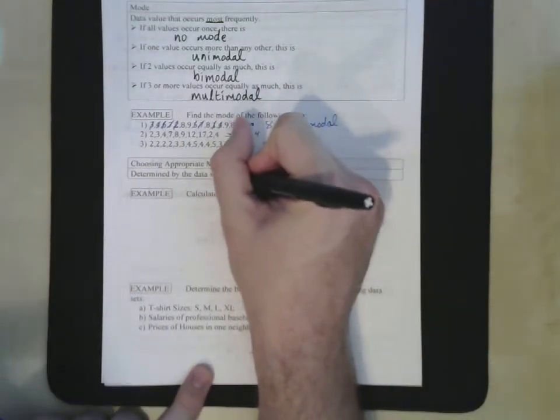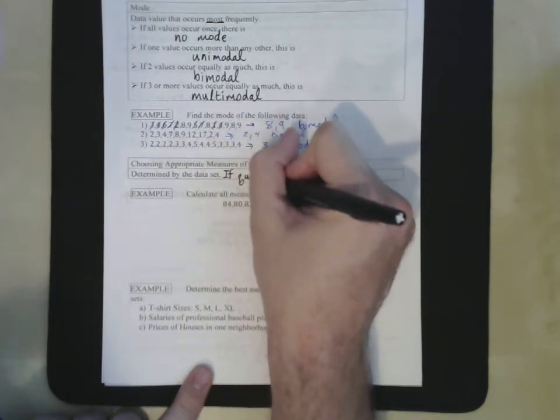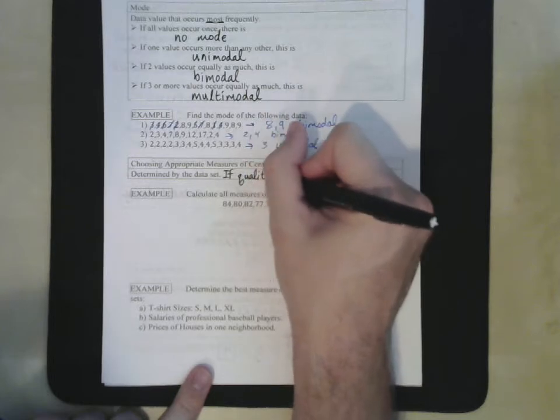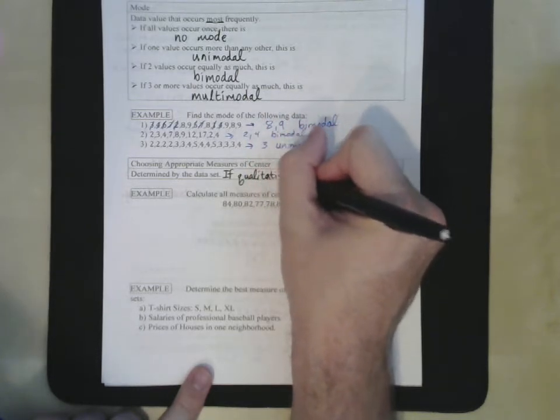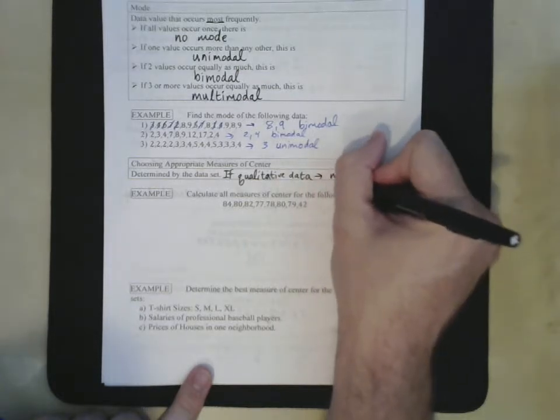The basic rule of thumb is if you have qualitative data, we usually go with the mode, because qualitative data means non-numerical data. Everything else, the mean and the median, are good choices.